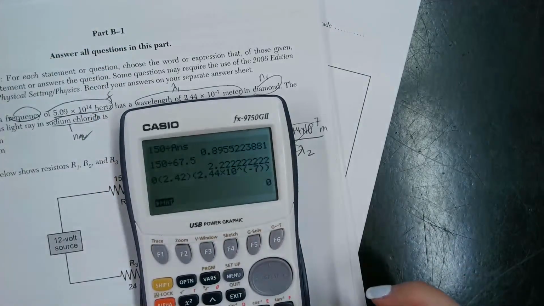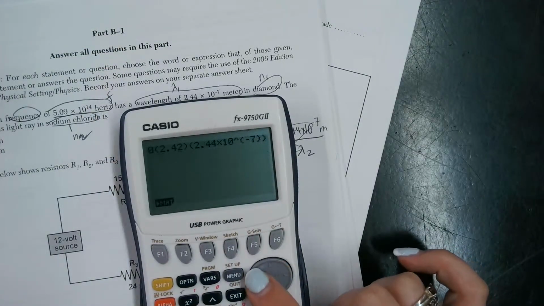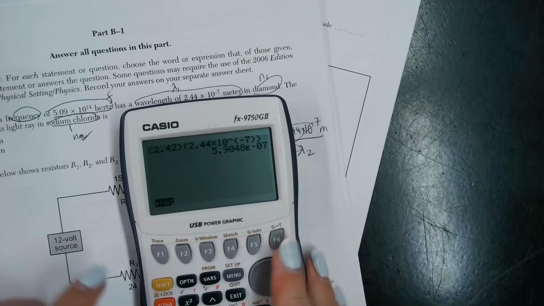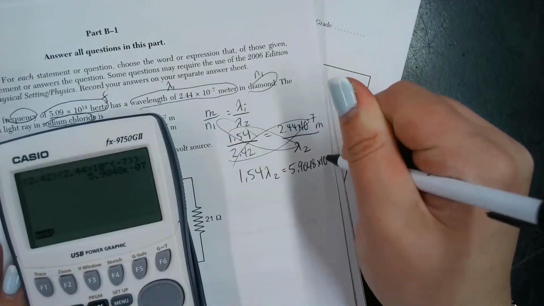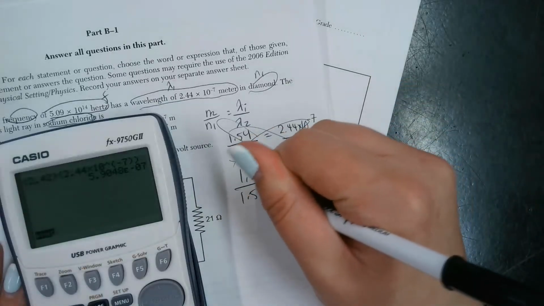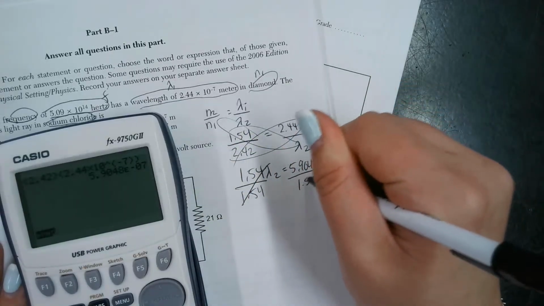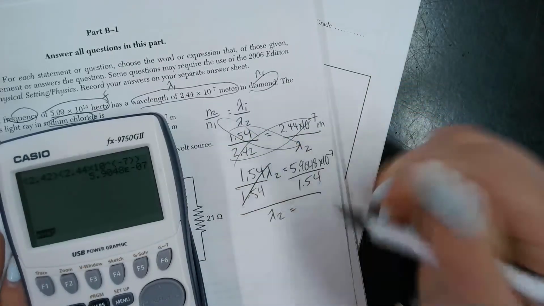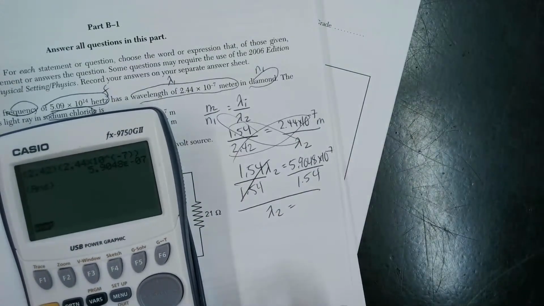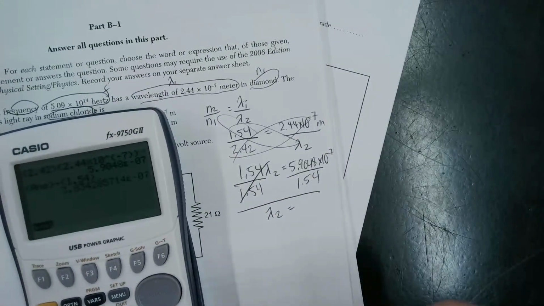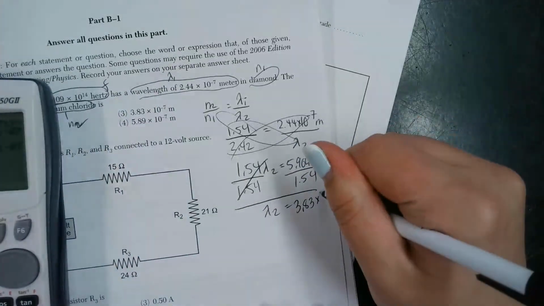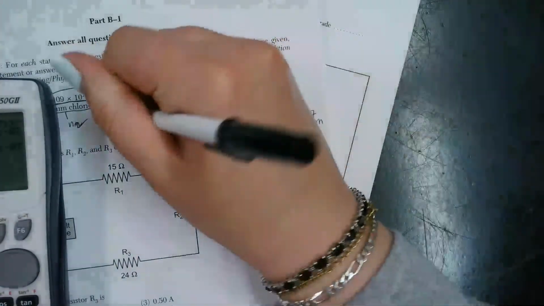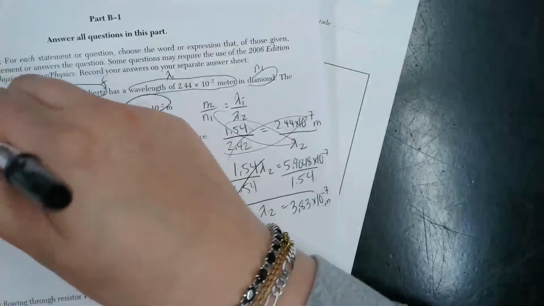All right, so let me see if I get my calculator right. Yeah, let me delete that. All right, cool. So I got 5.9048 times 10 to the negative 7 divided by 1.54. Lambda 2 equals, so I'm going to take this number and divide by 1.54. So 3.83 times 10 to the negative 7 meter, which is answer choice 3. Okay.